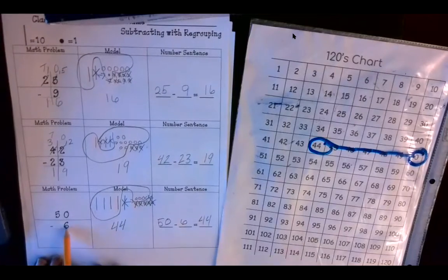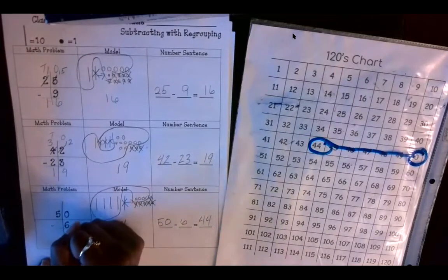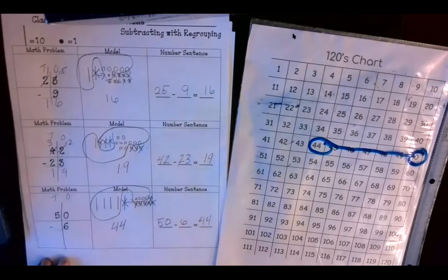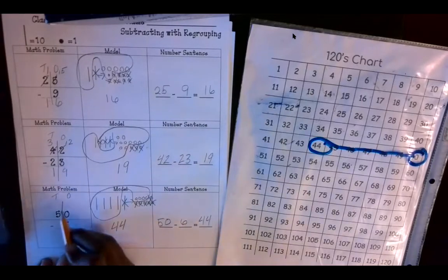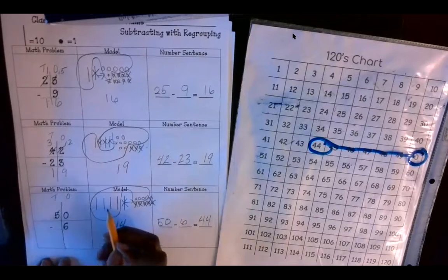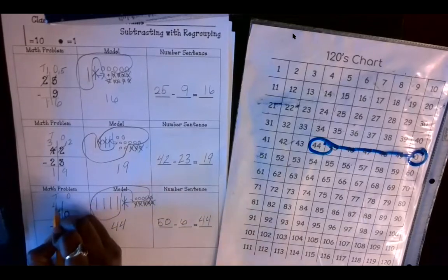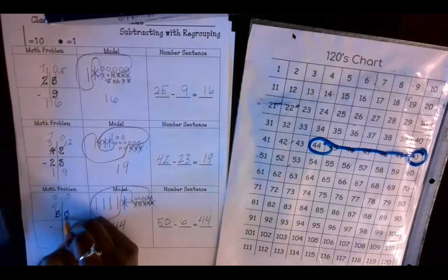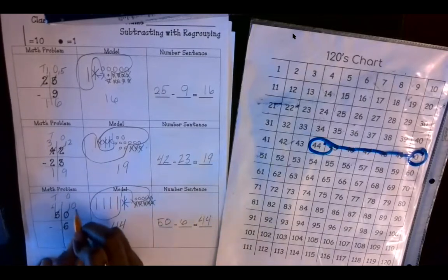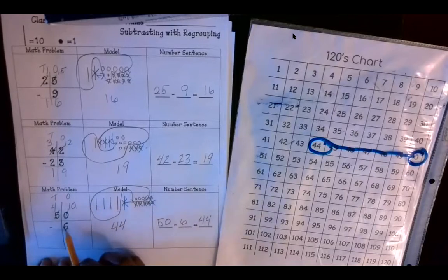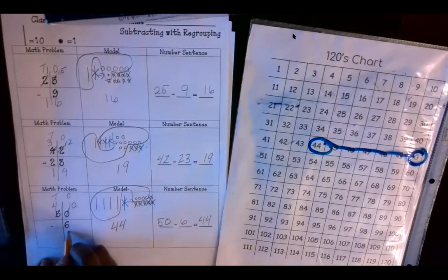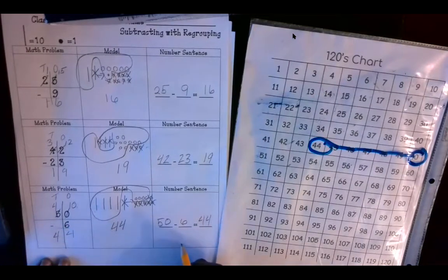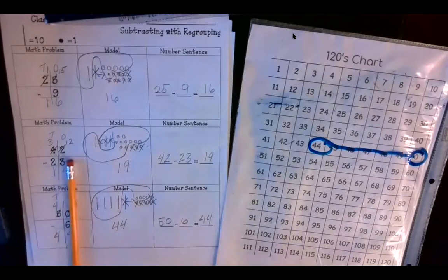Now let's do the math problem, the algorithm. Got to draw my lines, tens, my ones. I have 0 ones right here. I'm going to go over to my neighbor. I'm going to take a 10 tower. Now they only have 4 ten sticks. I took that 10 tower and I broke it up into 10 ones. And 10 minus 6 is 4. 4 minus 0, because there's nothing here, is 4. 44. We did it. So we just learned how to subtract with regrouping, okay?